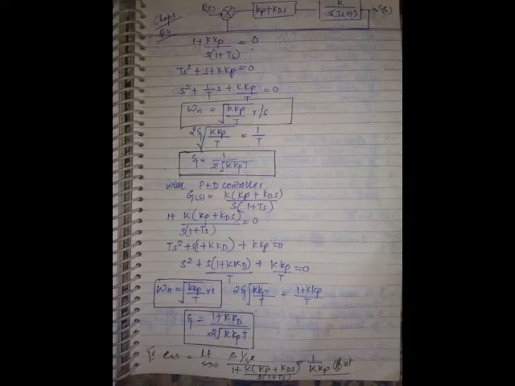Now, conventional question number 3 of chapter 3. This was the control loop given. This was the controller Kp plus KDS, and this is the plant K by S into (1 plus Ts).